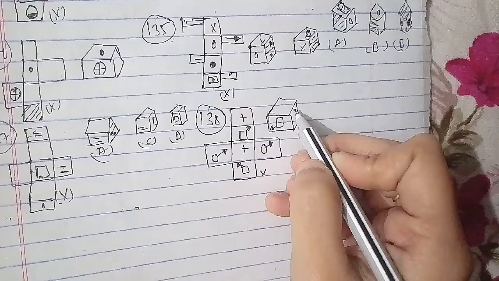When figure X is folded to form a cube, the two half shaded faces lie opposite to each other, so the cube D cannot be formed. The pattern in figure X shows that out of the remaining three cubes, only cubes A and C can be formed by folding figure X. So we have your answer, that is A and C.